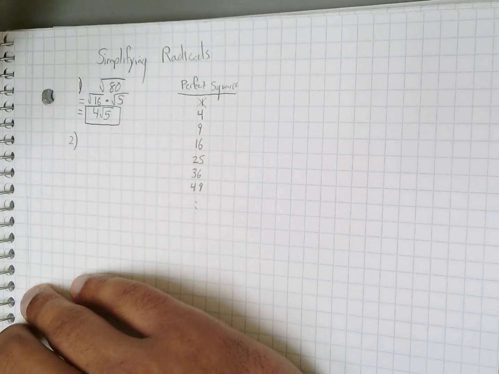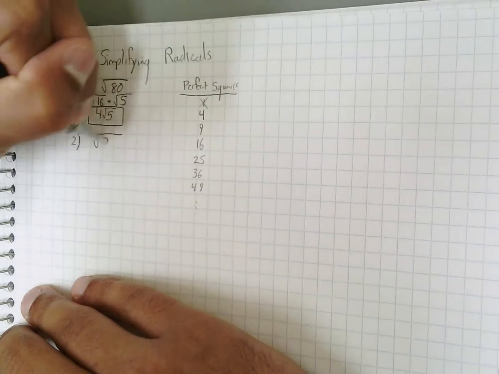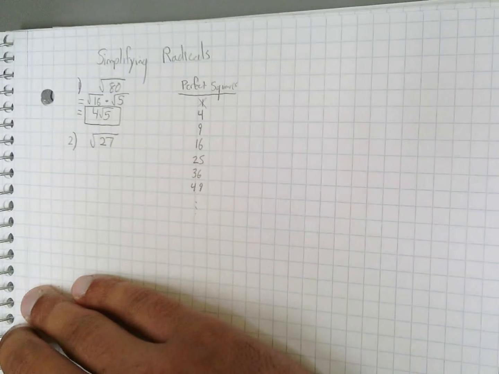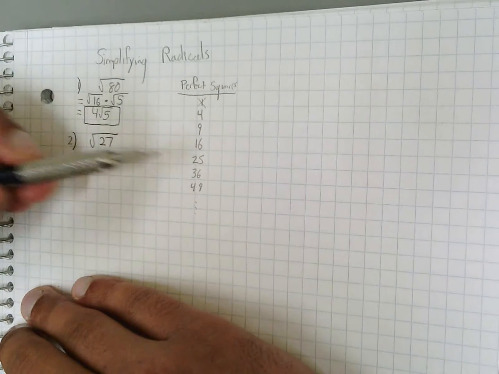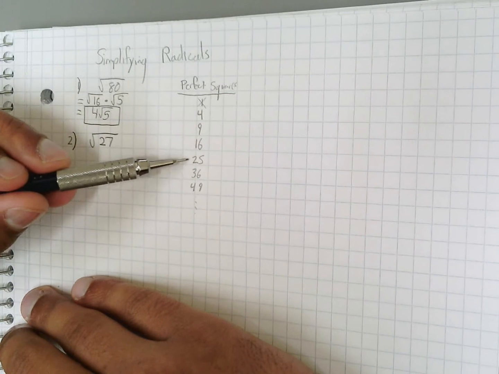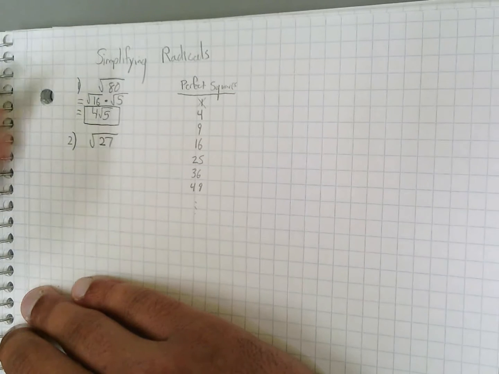All right, number 2, we've got the square root of 27. Now the square root of 27, I don't know what that is off the top of my head. I know that 5 squared is 25, 6 squared is 36. So the square root of 27 must be somewhere between 5 and 6.